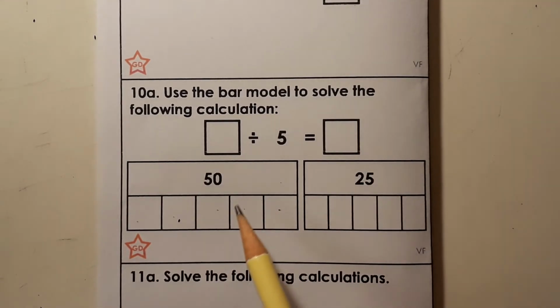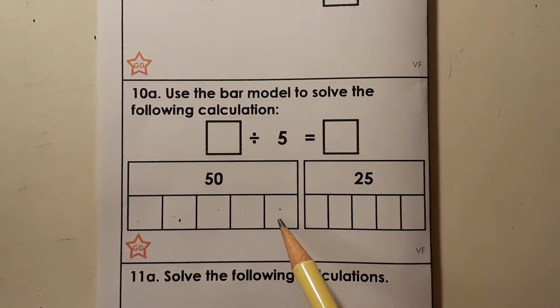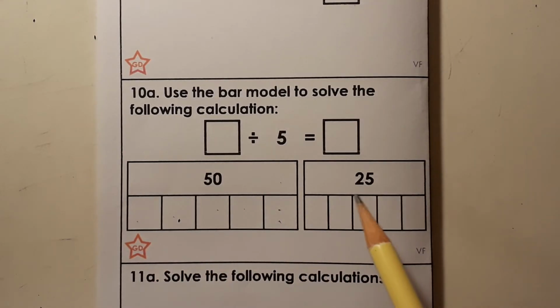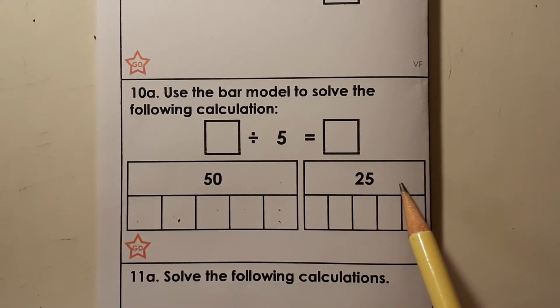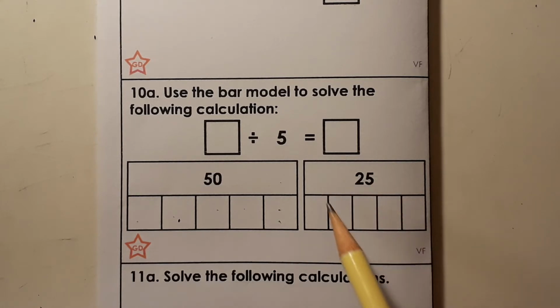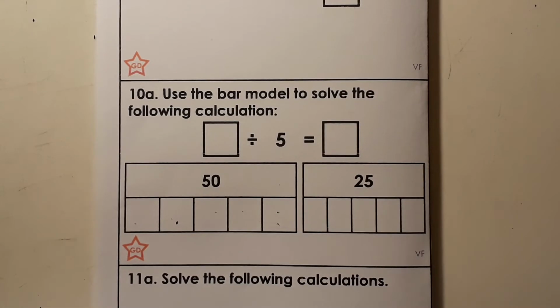So we're looking at 50 divided by 5. Okay, so you should be able to work out what each of those is worth, and then also do the same for 25 divided into 5 equal parts.